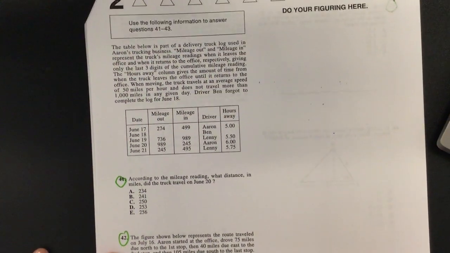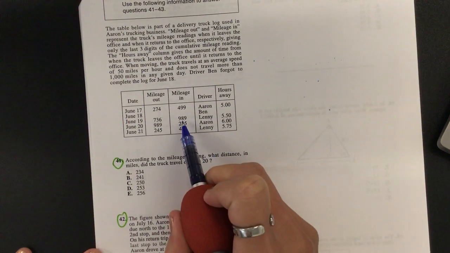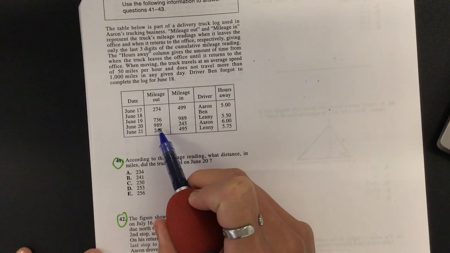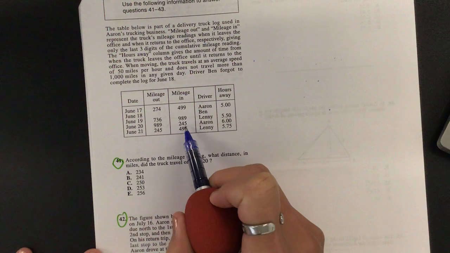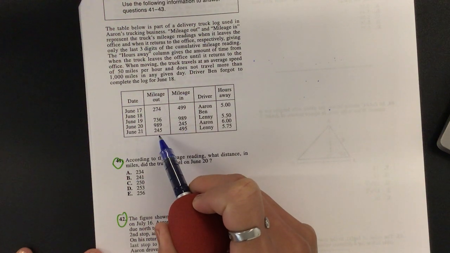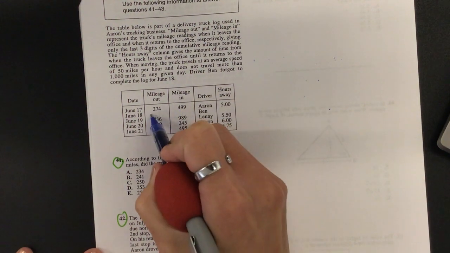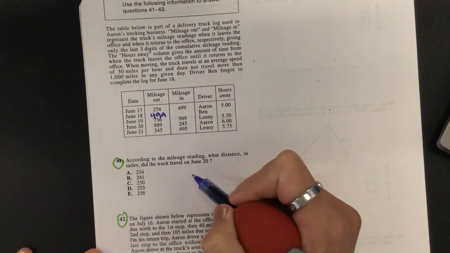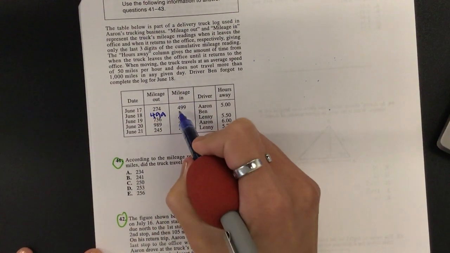Okay, so on this one, let's see the pattern. If I see 989 here, do you see it's repeated on the mileage out? And then if I see 245, that's repeated, right? So if I follow that pattern, 499 has to go right here. And then also notice 736 is going to go right there.